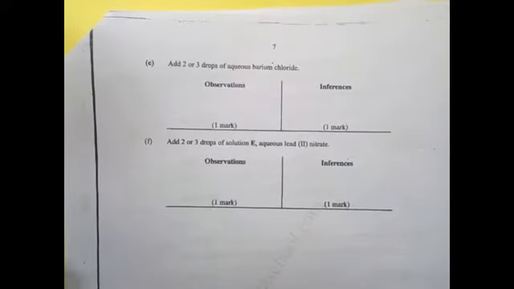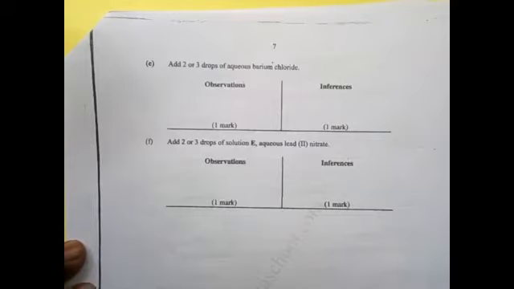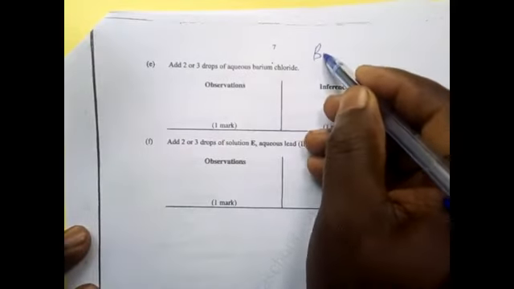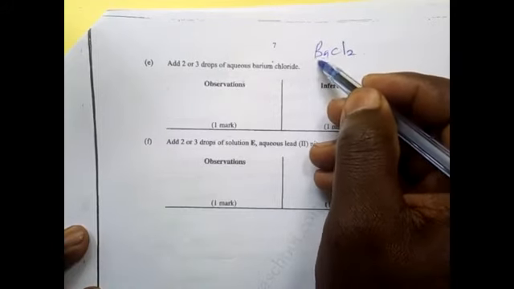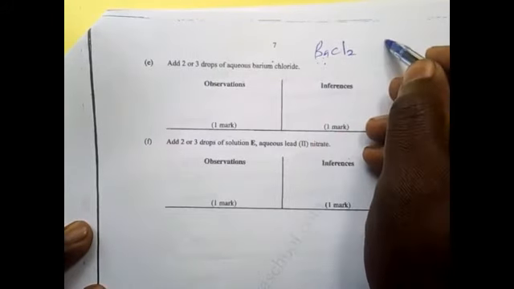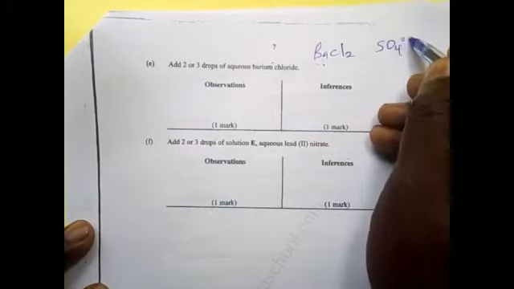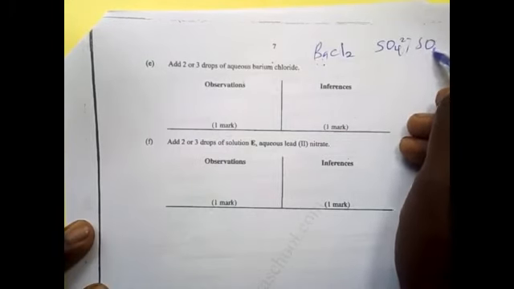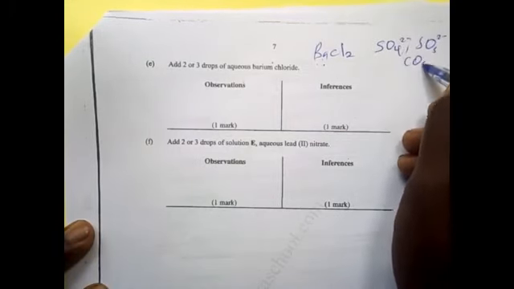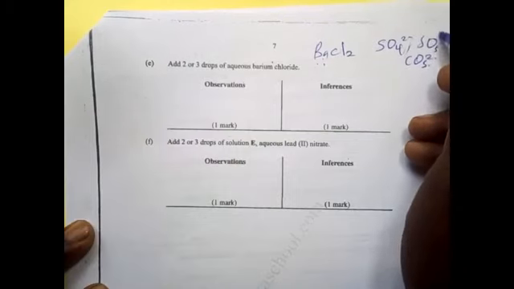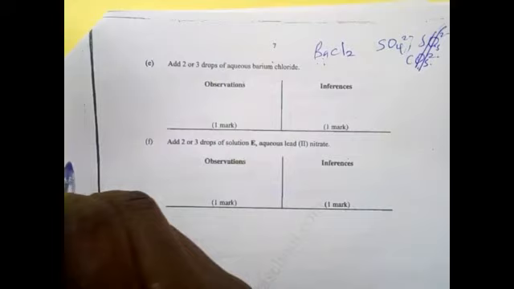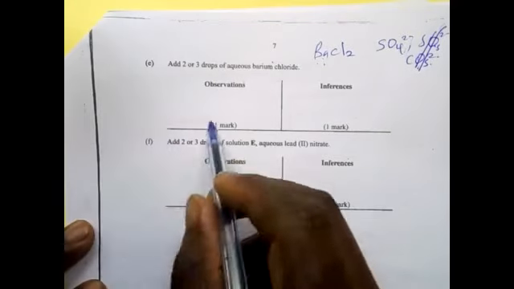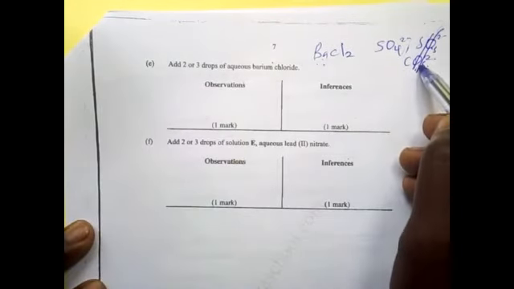Add 2 to 3 drops of aqueous barium chloride. Barium chloride will form a white precipitate with the sulfate, with the sulfite, and with the carbonate. But we have said the sulfite and the carbonate are not there from the previous test.